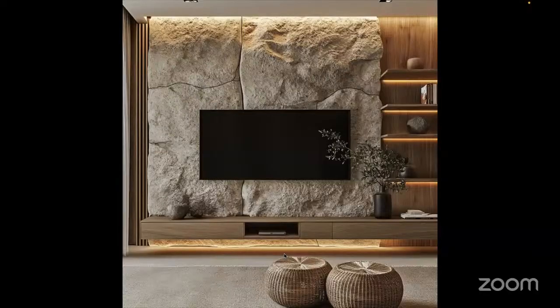When we look at it, it looks like loads is happening, but at the end it works and it's not overwhelming. So we have shelves on the side. If we would put only the stone behind the TV, I think it might have been a bit too heavy.